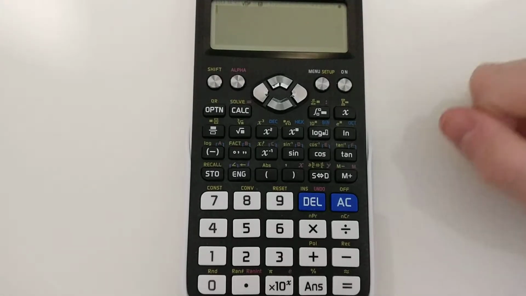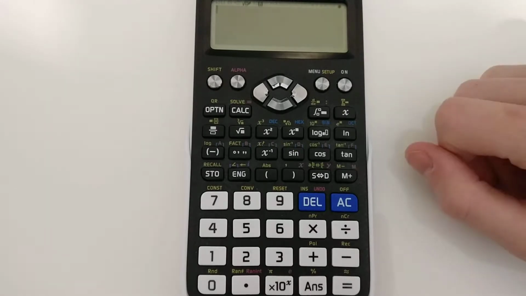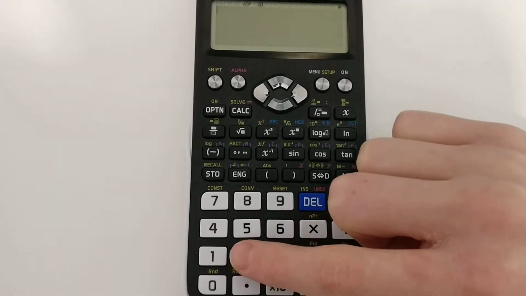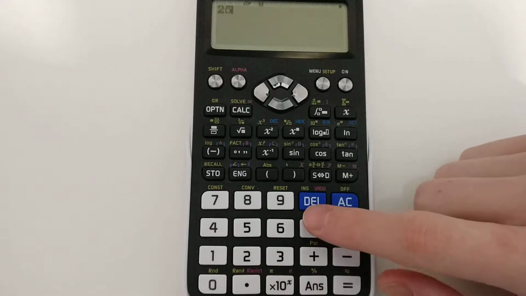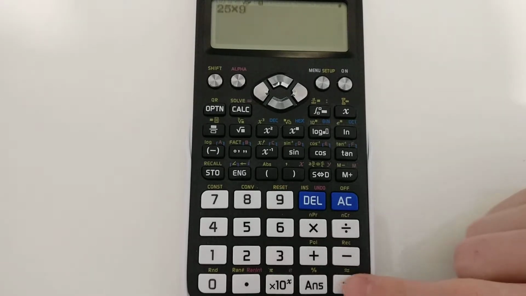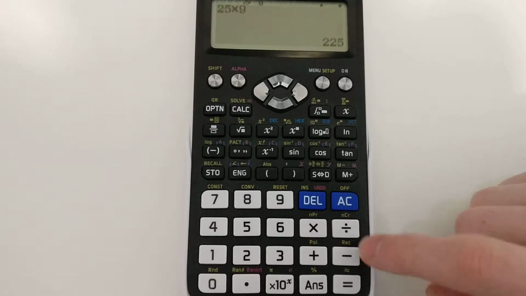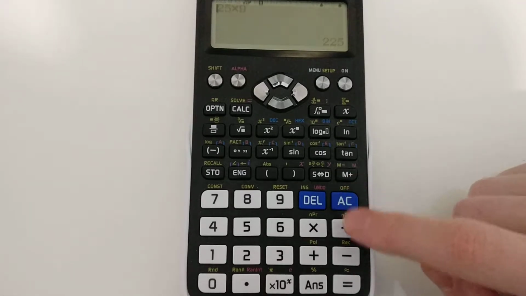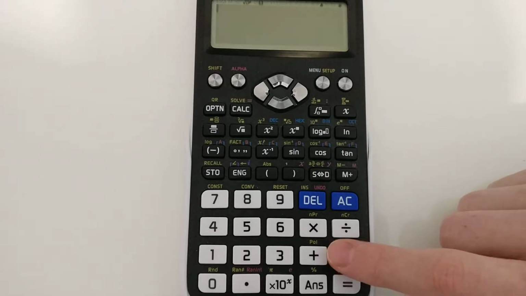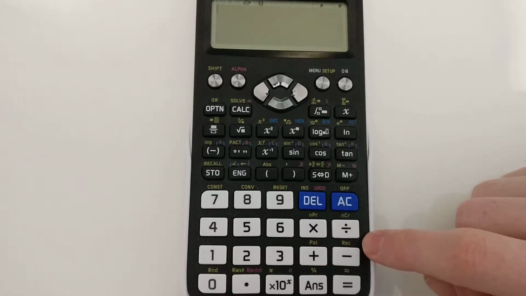So just to do a normal calculation, you do like you would on any calculator. Type in a number, 25 times by 9, and then just press this equals button here. Then there you get your answer. It has all 4 basic operations: take away, add, times and divide.